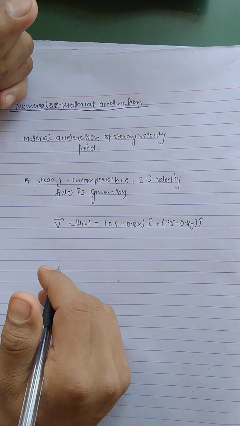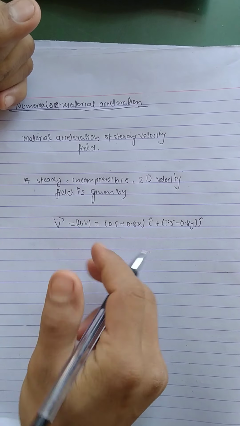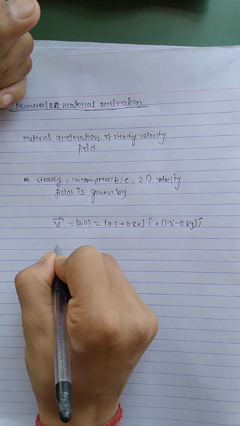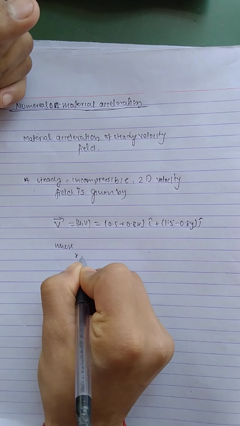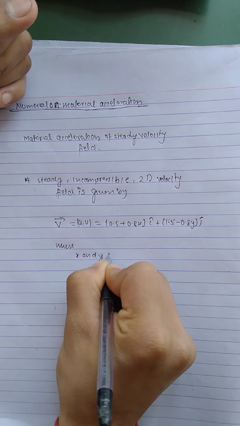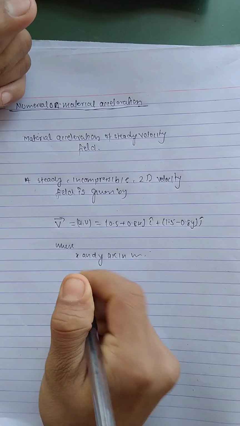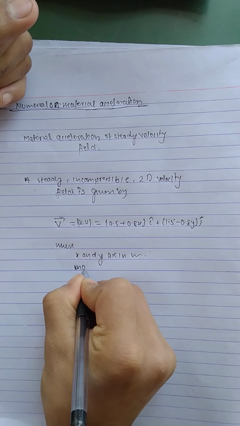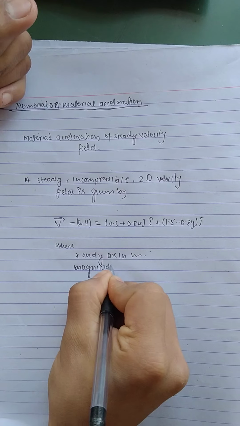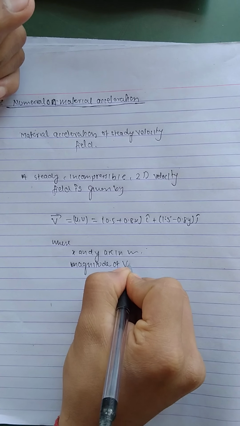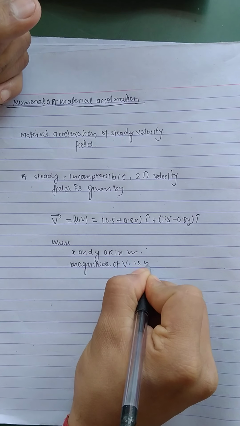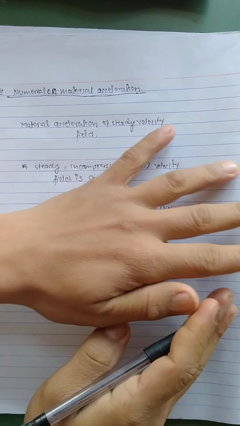Here x and y are in meters and the magnitude of velocity v is in meters per second.